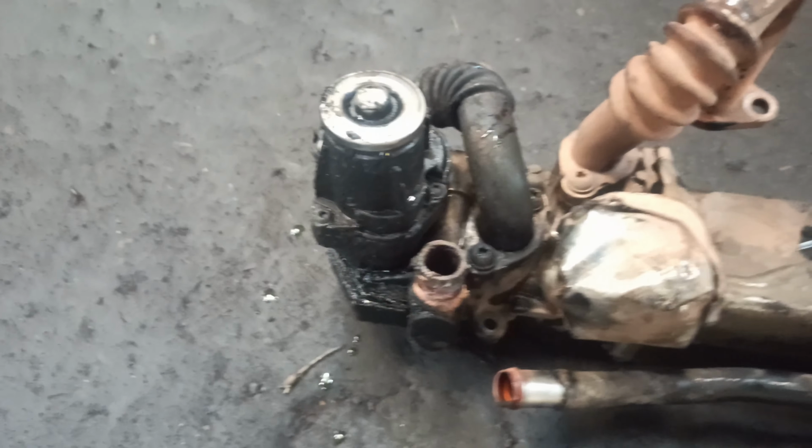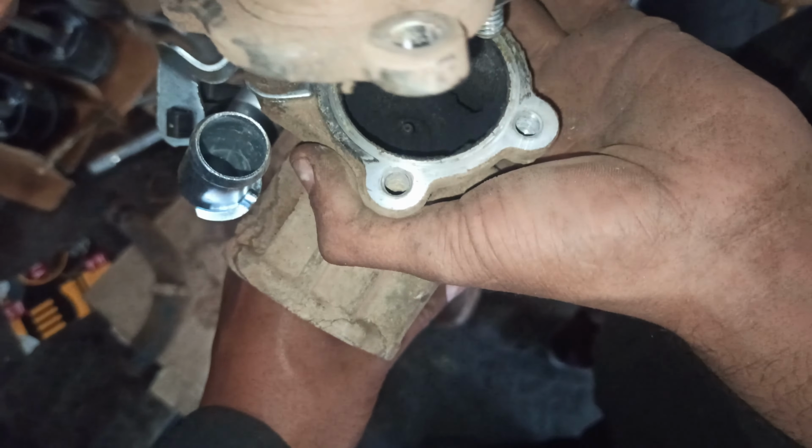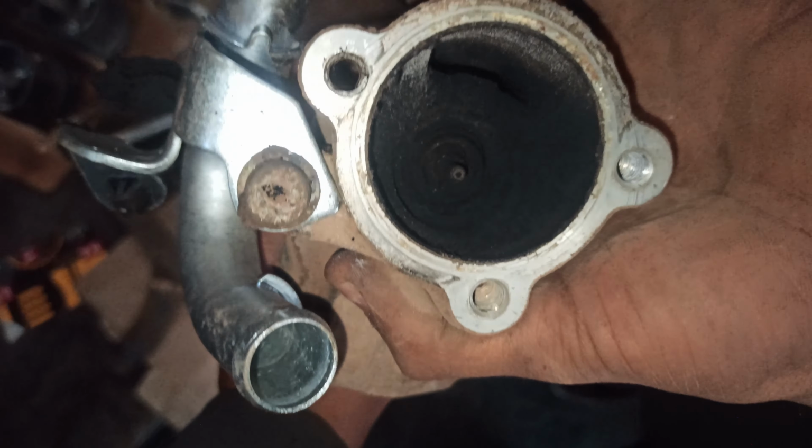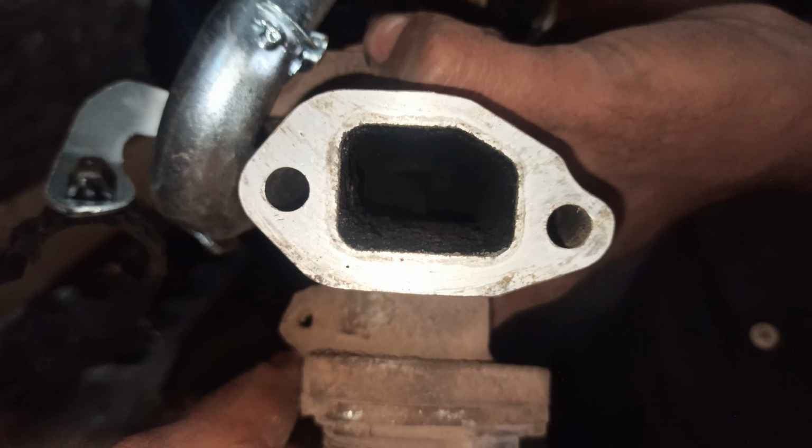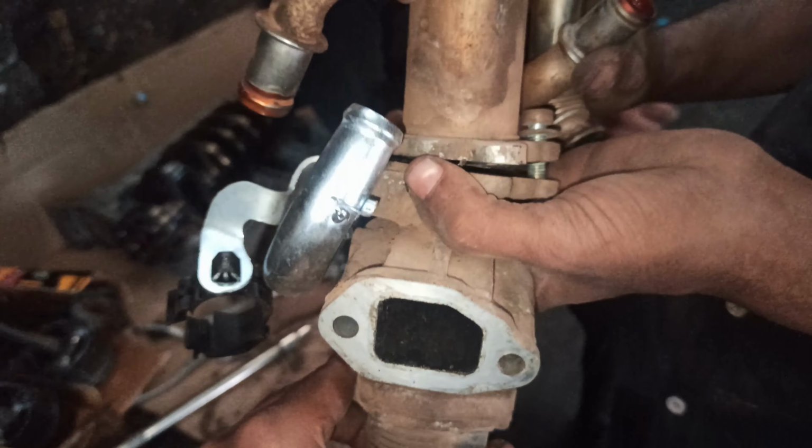How to troubleshoot and fix it. Start by inspecting the EGR valve. Remove it and check for carbon deposits that could be causing it to stick open. Clean it using a throttle body or carburetor cleaner. Test the EGR position sensor using a multimeter to ensure it's functioning properly.